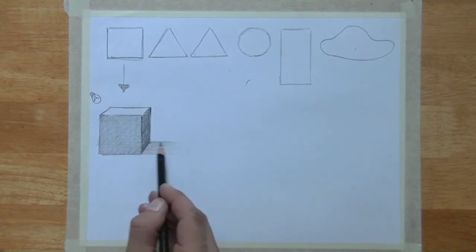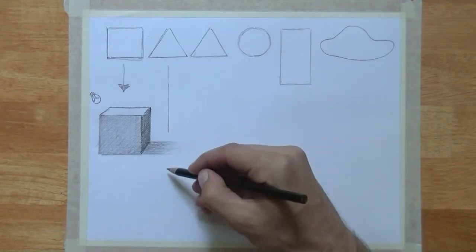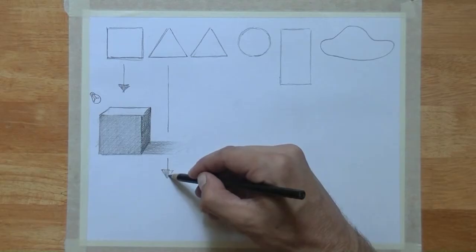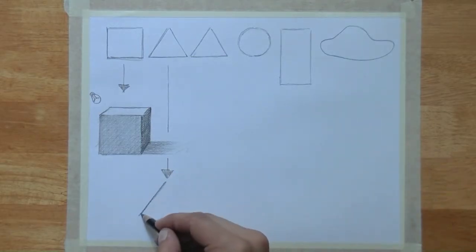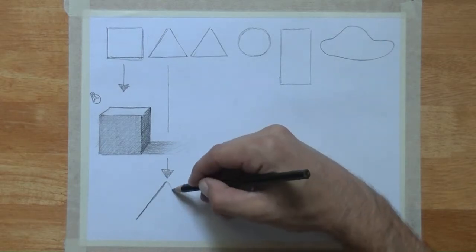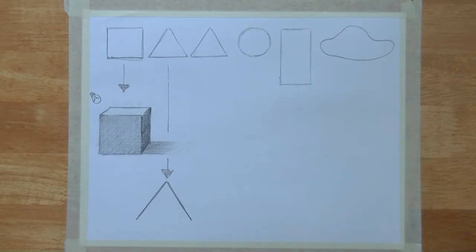I'll just add a cast shadow next to the cube so that it appears to be resting on a flat surface. Cast shadows are not necessarily part of this lesson, but it is worth noting that they're darker the closer they are to the object that casts them, and they fade away as they get farther from their original object.